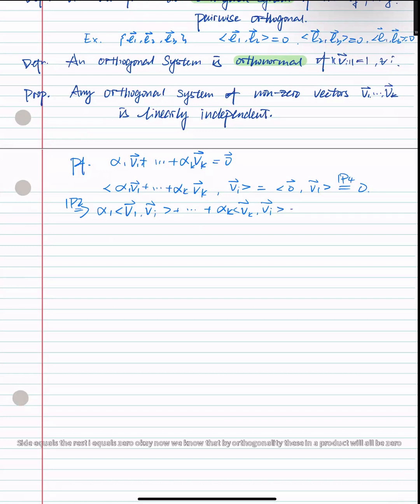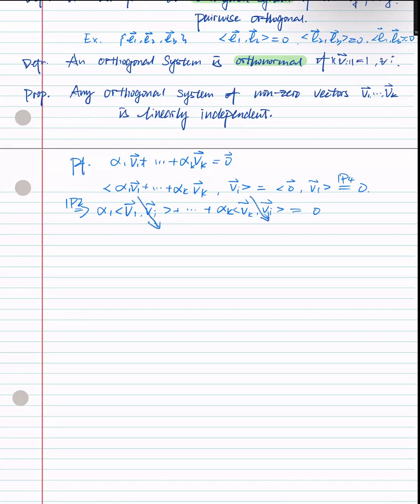So basically the left side equals the right side, which is 0. Now we know that by orthogonality, these inner products will all be 0. The only thing left is the term alpha i times the inner product of vi and vi.